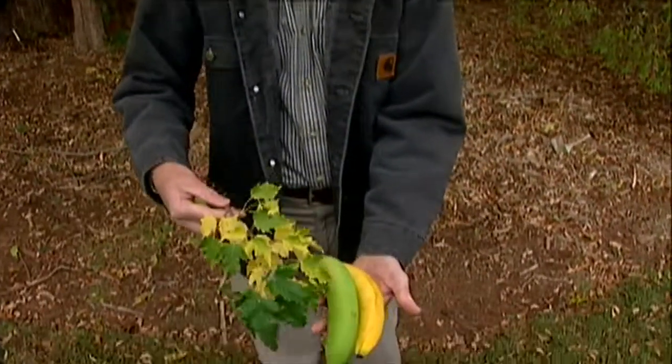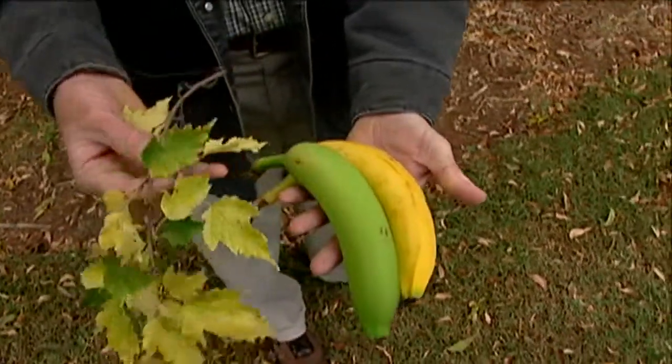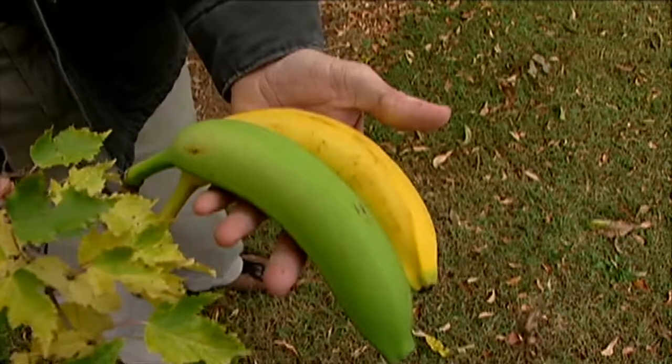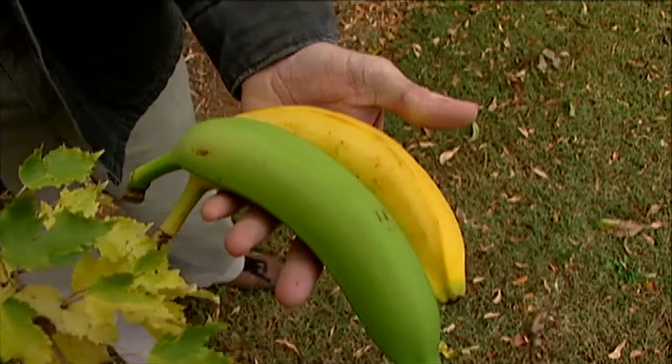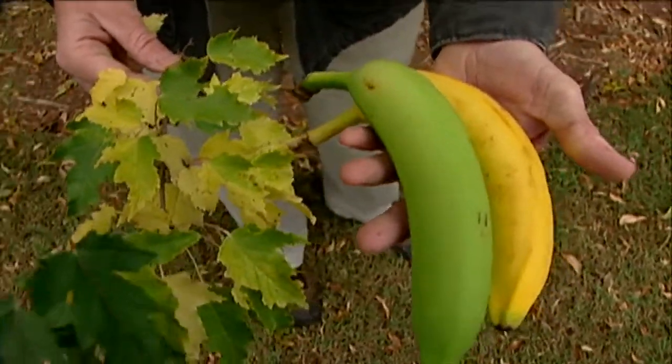Well, the process that leaves go through as they change colors is very interesting, and it's very similar to the processes that green fruit goes through as it changes from green to another color as it ripens. You can see some examples of these bananas I've got here, a green one and a ripe one, and the leaves also, green and then yellow with fall color.